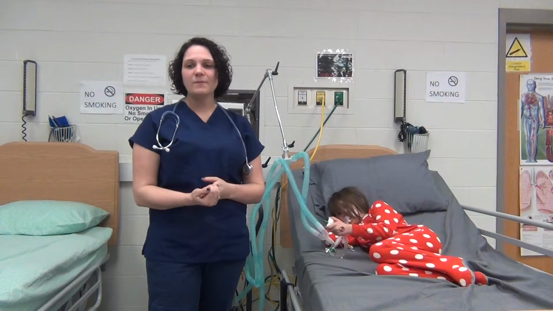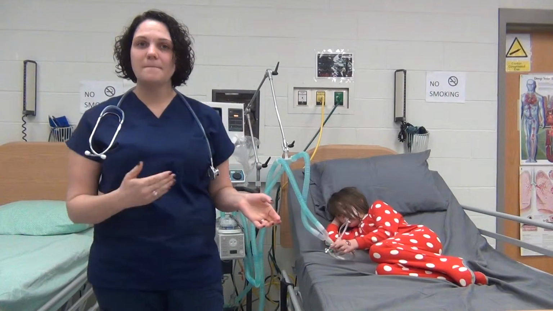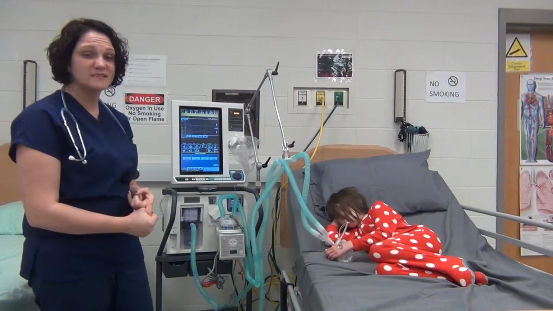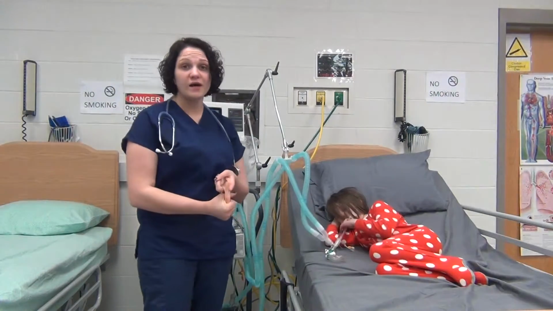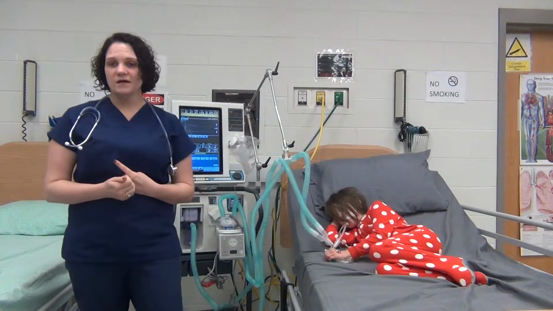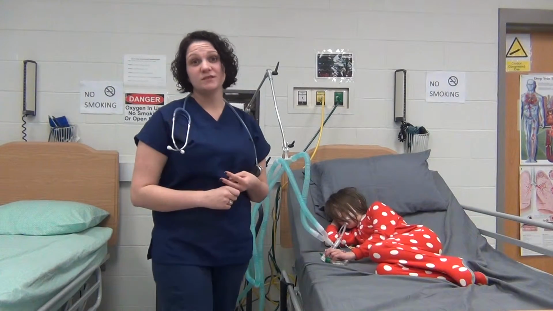The other patient assessment skills I would use to assess Mrs. Tubbs, I would look at her color. I want to make sure she's pink and not cyanotic. I want to check her heart rate. I want to make sure she is not tachycardic. I want to make sure she is not tachypneic, which is a high respiratory rate.